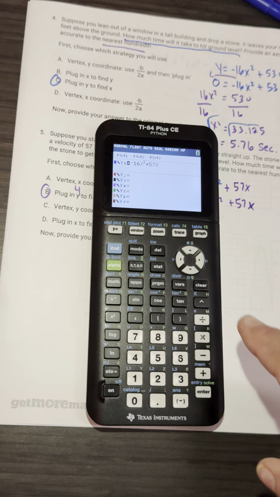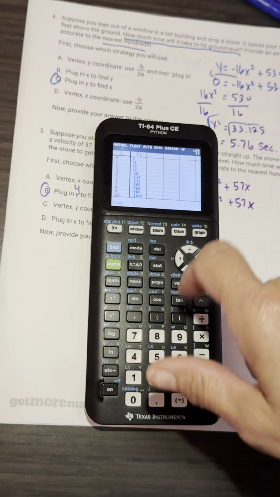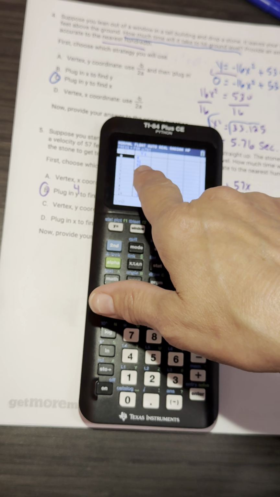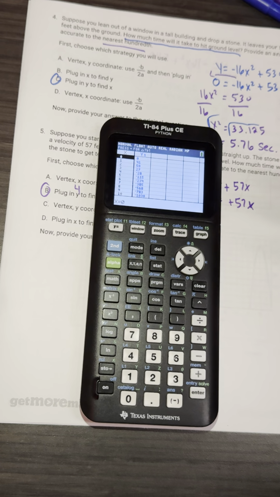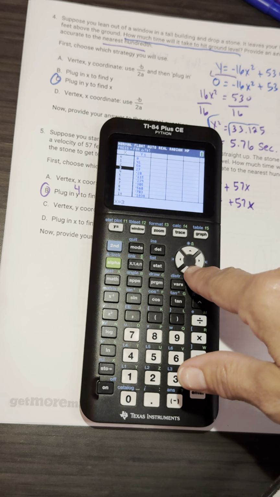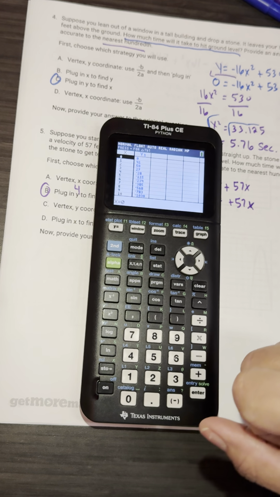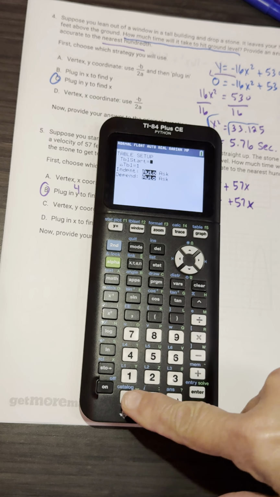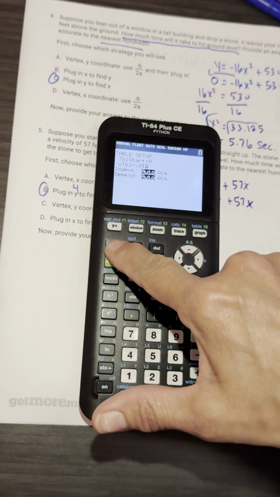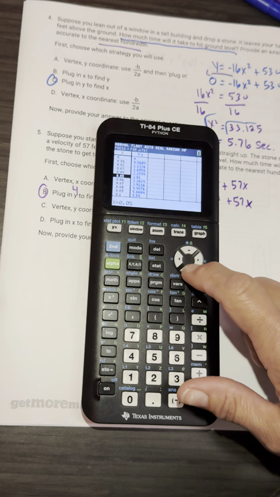Okay, so I am looking for 4 in the table. So I'm going to go to my table. And so between 0 and 1, I have to hit 4 because I go to 41. And then between 3 and 4, I have to hit 4 because I go from 27 to negative 28. So since I'm rounded to the nearest hundredth, I'm going to start at 0 and I'm going to do my change as 0.01. And then I'm looking for my Y value closest to 4.